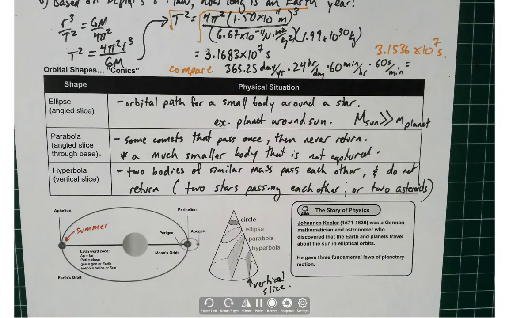In terms of vocabulary, if you're somebody who likes language, when something is at its furthest point away from the sun, that's called aphelion, or aphelion, depending on who you're talking to. When it's at its closest point to the sun, it's perihelion. The suffix helion pertains to the sun.